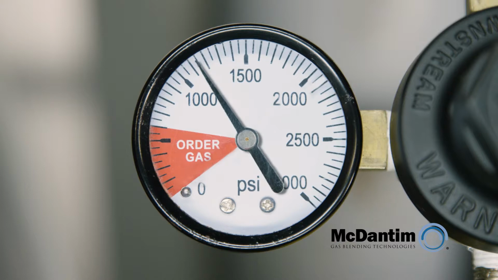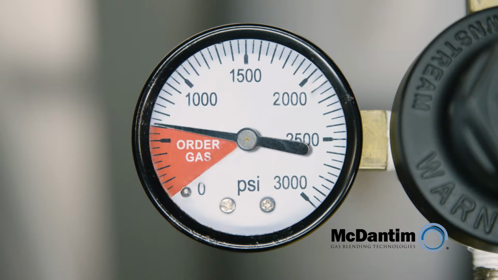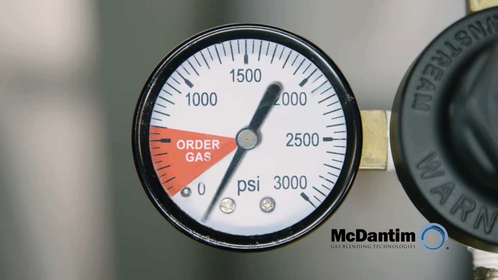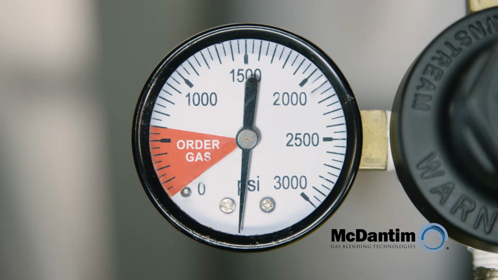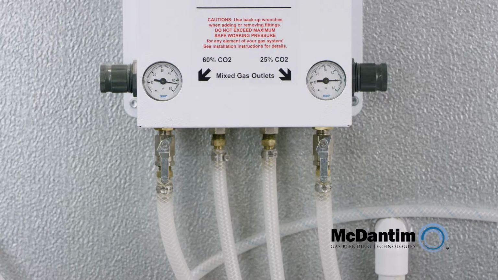If there is a visual loss in pressure, this indicates a leak downstream of the blender in the secondary regulators or keg couplers. Due to the fact that there may be a leak on both lines, we need to close one of the ball valves and repeat the test.